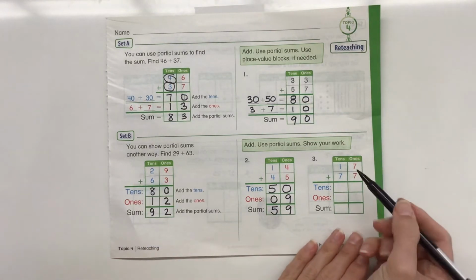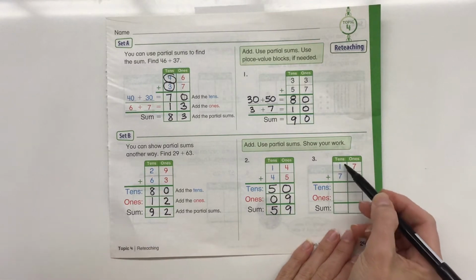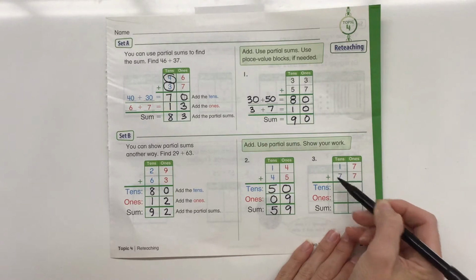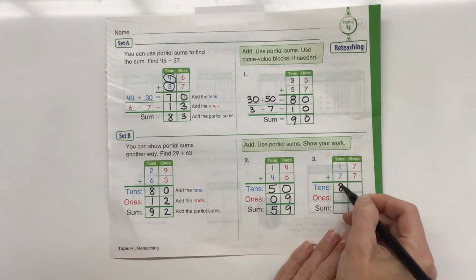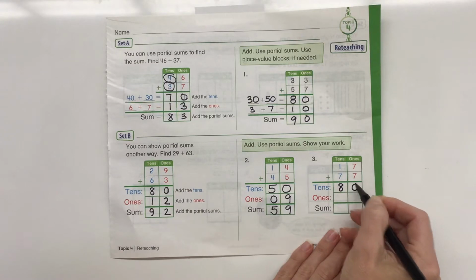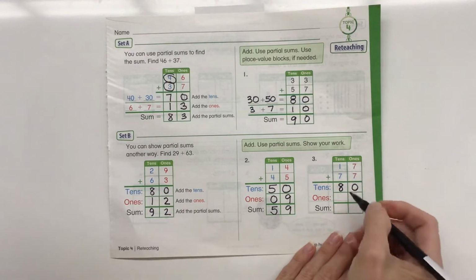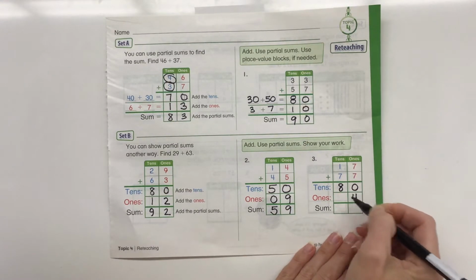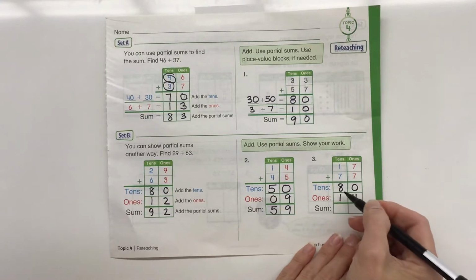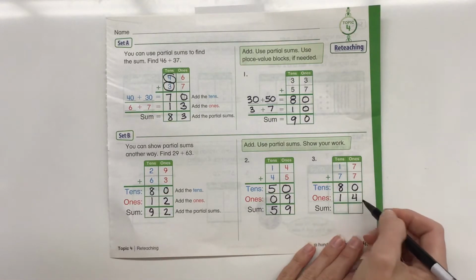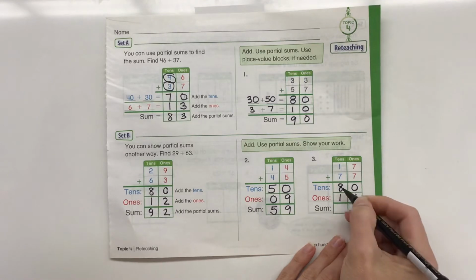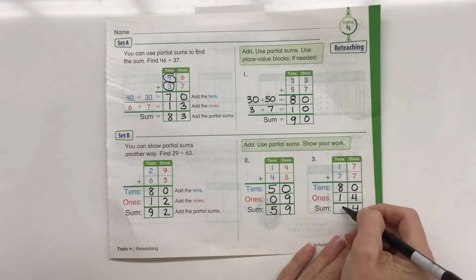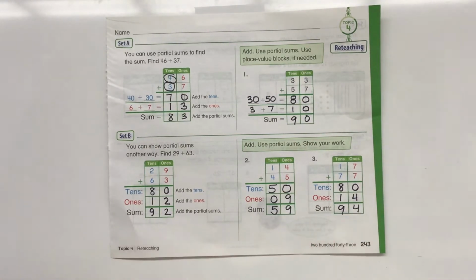Now let's take a look at this one too. We have our tens. 1 group of 10 plus 7 groups of 10 is 8 groups of 10 and 0 ones. Now let's add our ones. 7 plus 7 is 14. 4 ones and 1 group of 10 because we rebundled. 0 plus 4 is 4, and 8 plus 1 is 9. So we have a sum of 94.